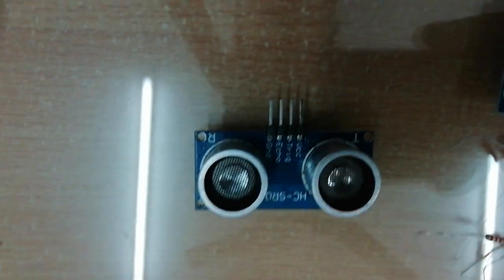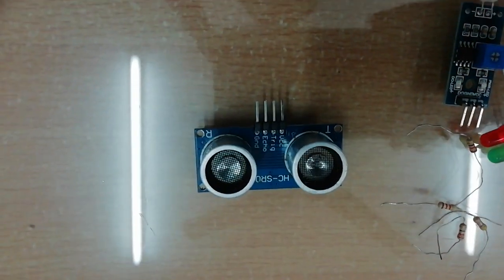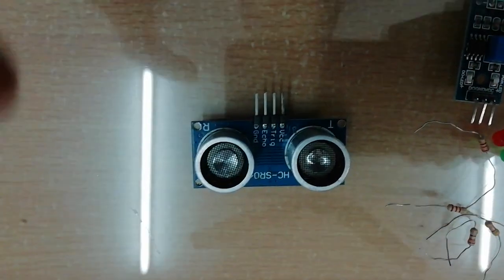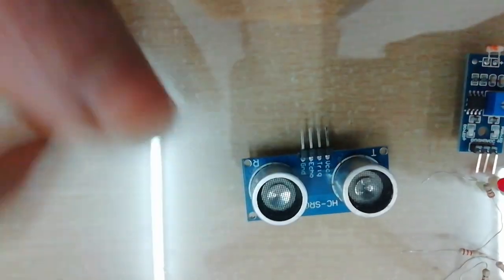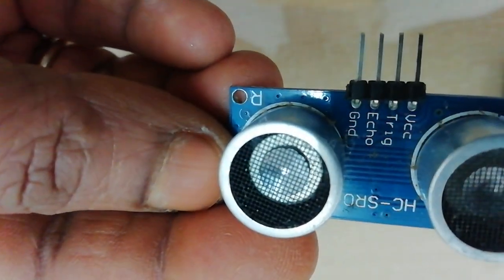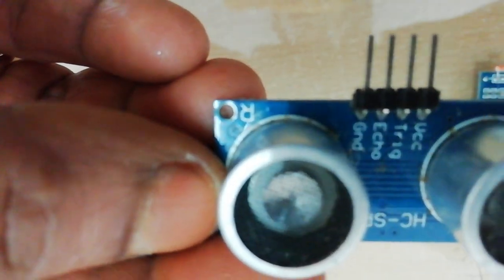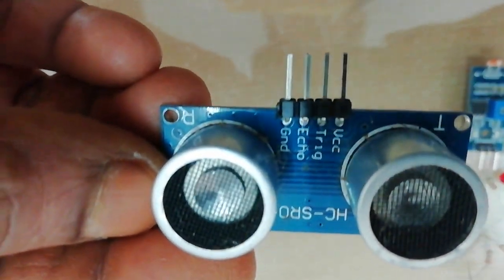The next one will be the ultrasonic sensor. It is basically used to identify the distance. If we want to measure the distance at which an object is placed, we can use this ultrasonic sensor. This sensor has 4 pins: VCC pin, echo pin, trigger pin, and ground pin. During experiments we can get to know more about these ultrasonic sensors.